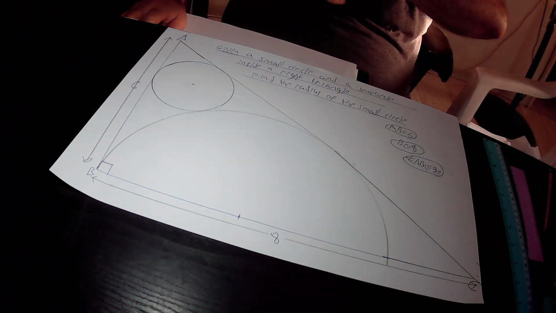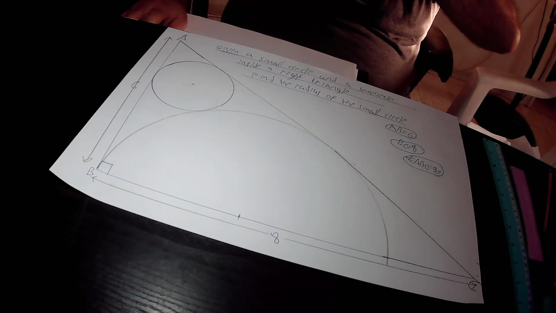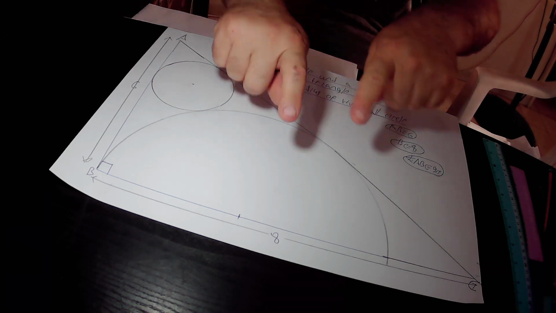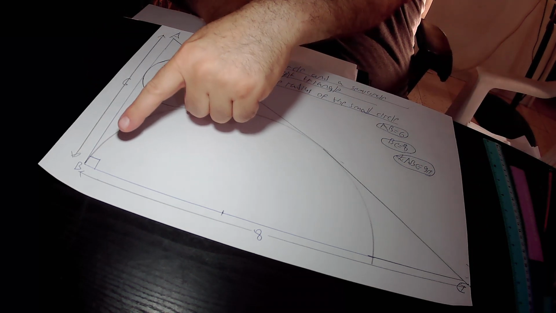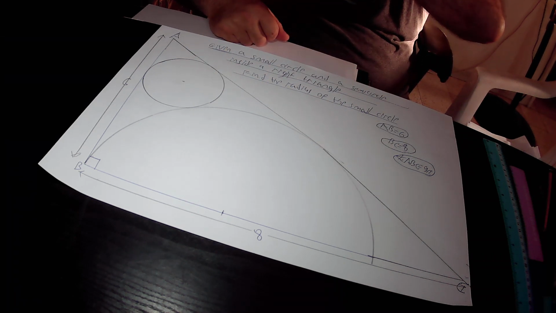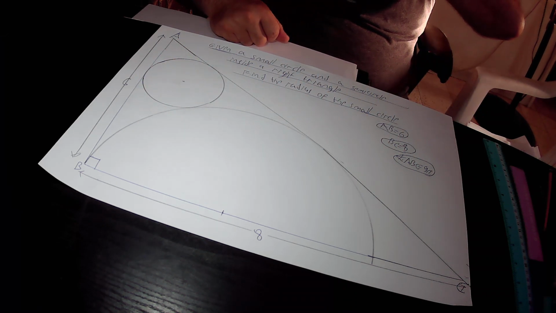And now in this lecture we'll find out the radius of the small circle. In the drawing we have a right triangle, triangle ABC is a right triangle. In addition, we know that side AB equals 6 units in its length, side BC equals 8 units in its length. This is angle ABC, that is the right angle. Inside the right triangle ABC we have this small circle and this big semicircle, and our mission is to find out the radius of this small circle.